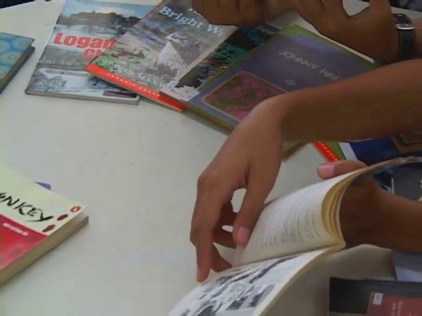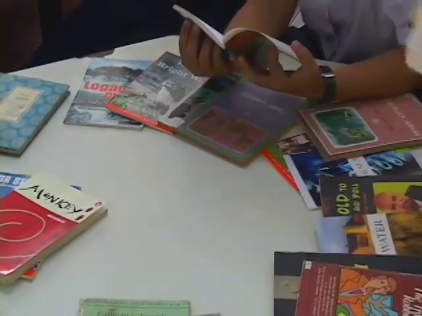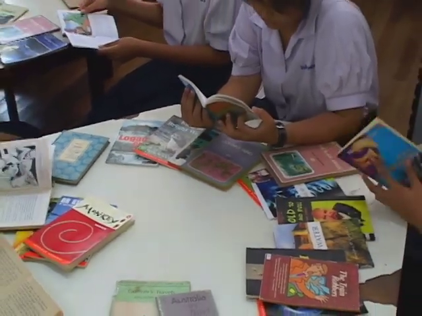Notice the different sections or areas of this self-access room and the kinds of resources that are available.